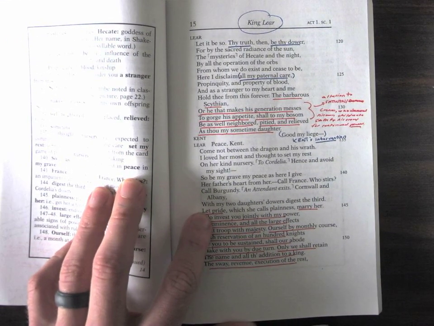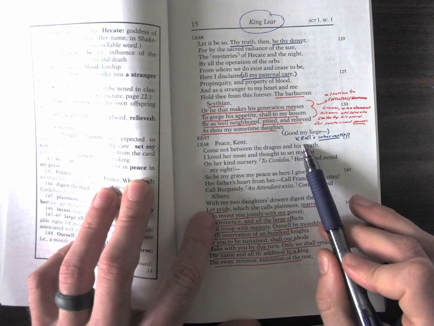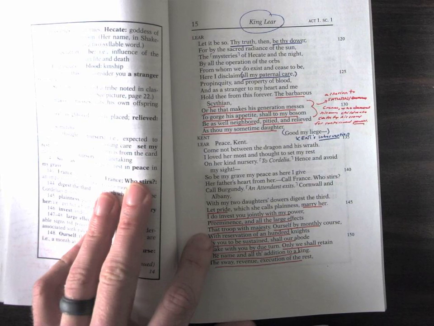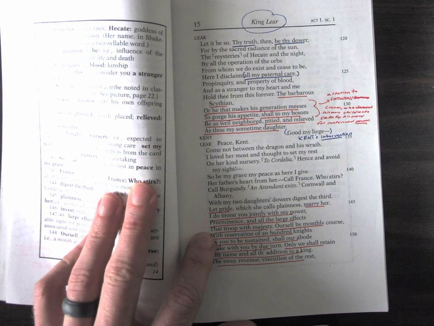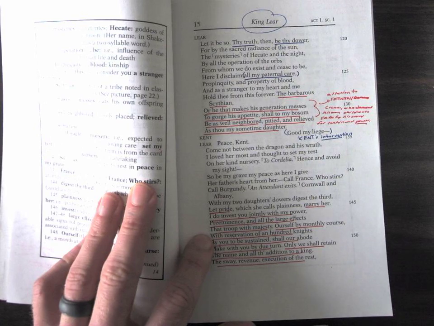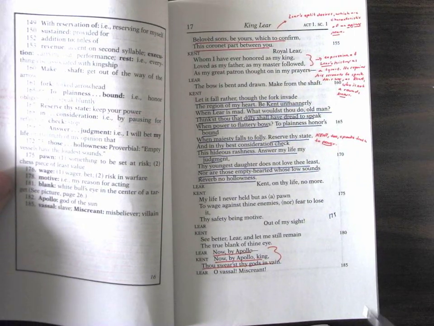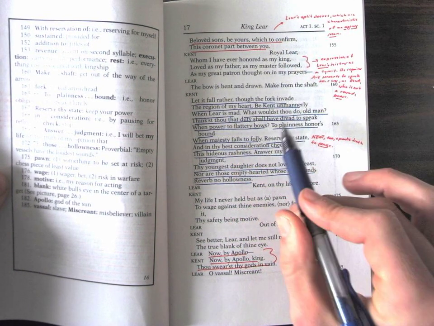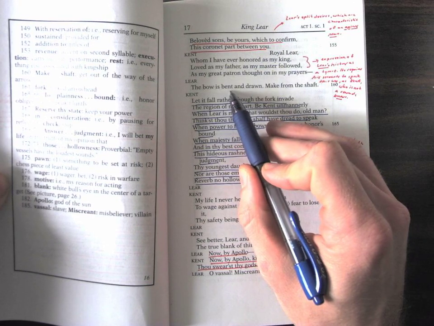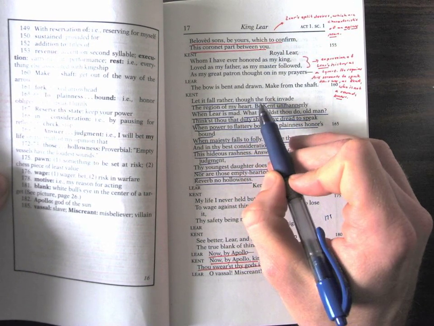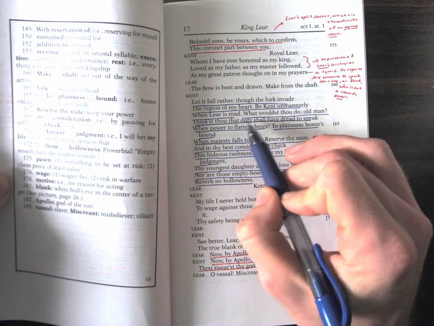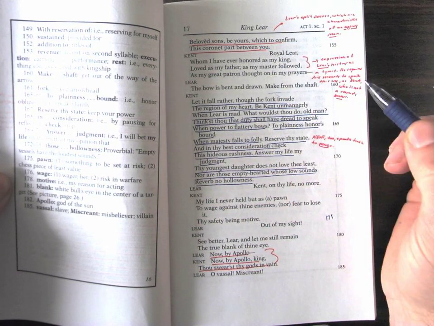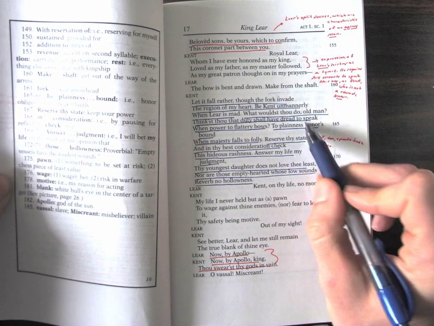Now, to affirm this very quickly, we see Kent, who, like Cordelia, intervenes and calls Lear's way into question. And Lear just says, "Shut up." And Kent says, "No, I'd rather die." He says, "The bow is bent and drawn, make from the shaft." In other words, I'm angry. My bow is drawn and I am aiming it at the heart. My wrath is aimed at Cordelia. Get out of the way of the arrow. And he says, "Nope, I'd rather that fork invade the region of my heart." I'd rather die than not tell you what is true, not be plain with you.